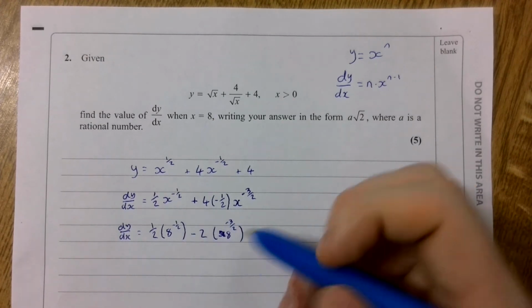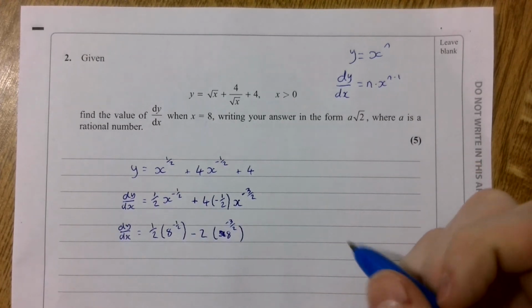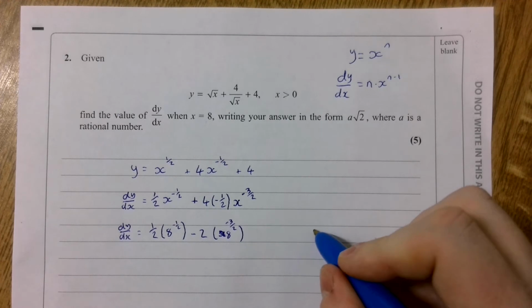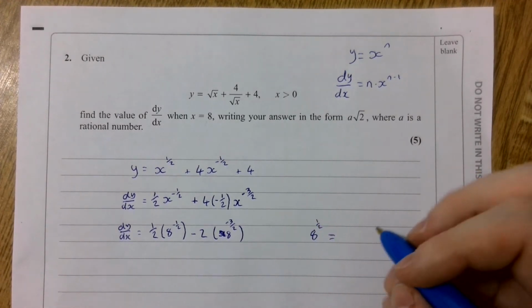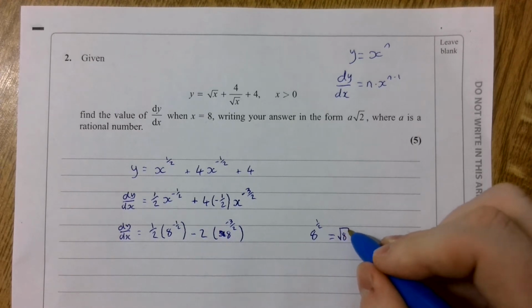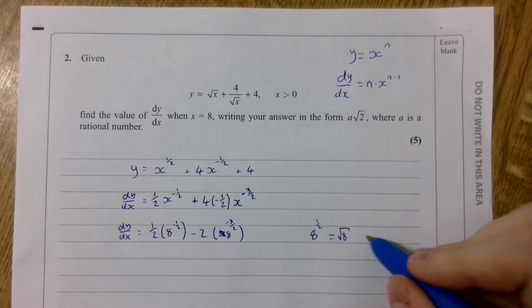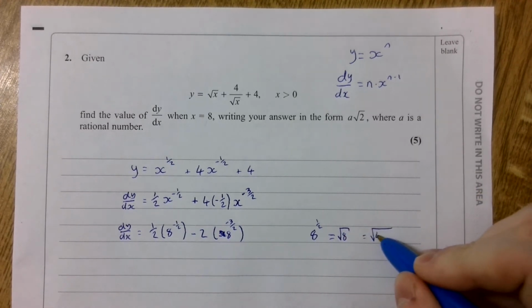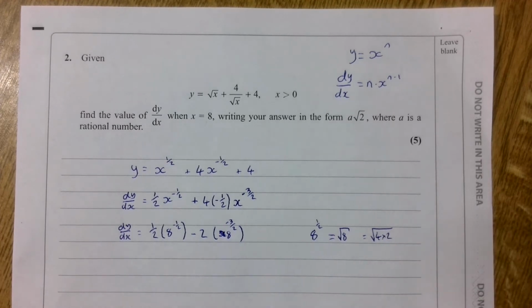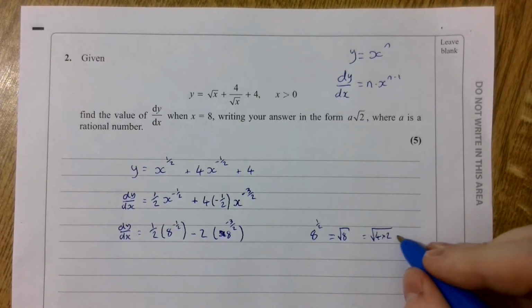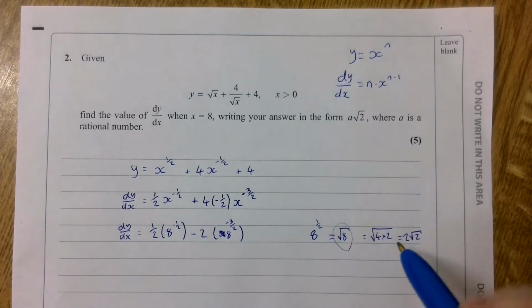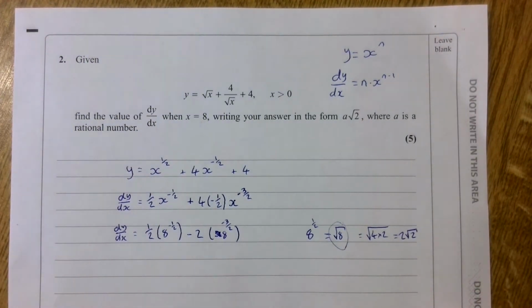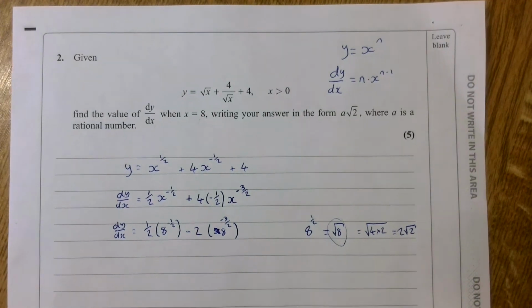So just before I really deal with anything here, I'm going to have a look at what 8 to the half might be. 8 to the half is the same as square root of 8. I prefer dealing with square roots, which is the same as saying square root of 4 times 2, which is the same as saying 2 root 2. If you type this into your calculator, it probably does tell you that it is 2 root 2.